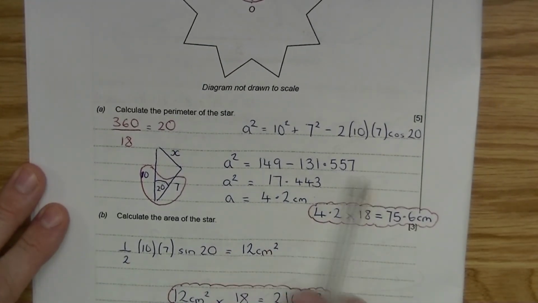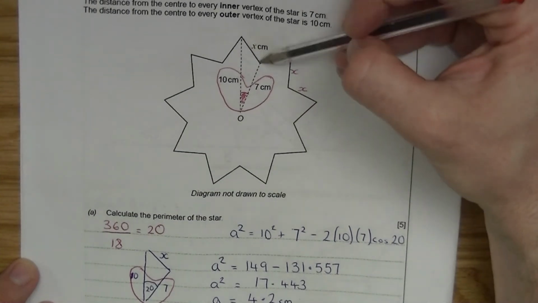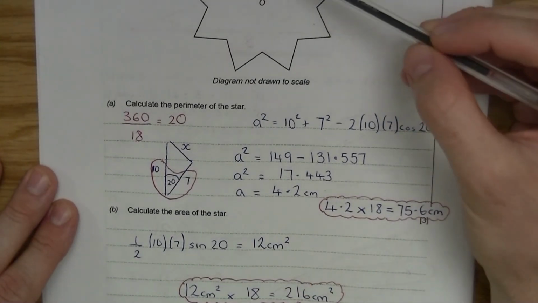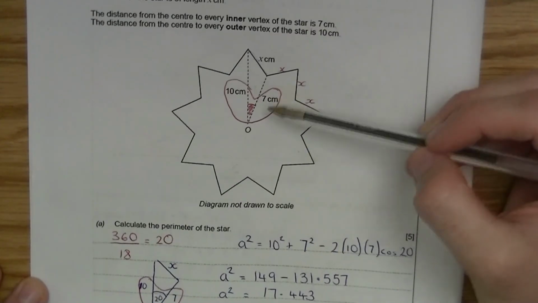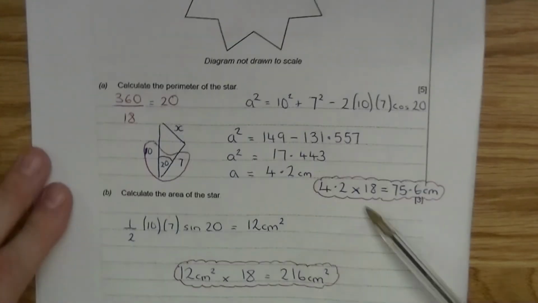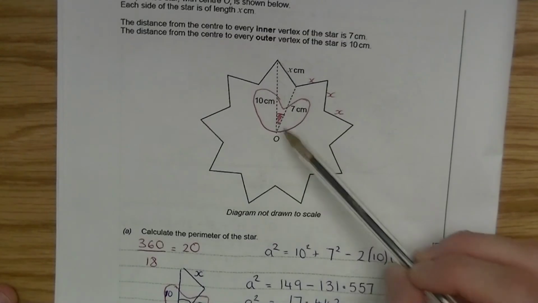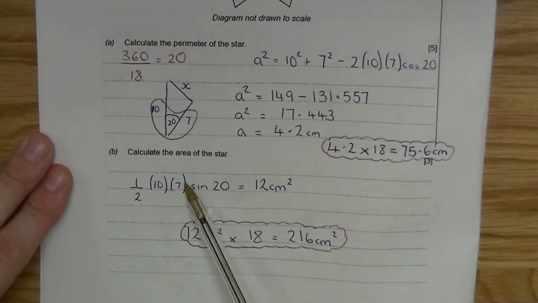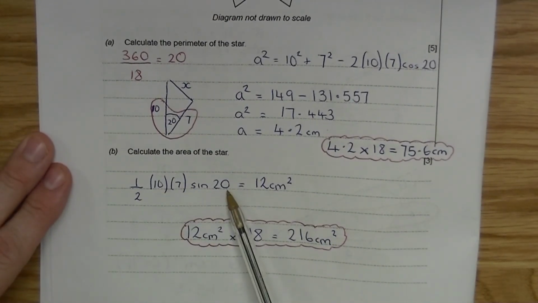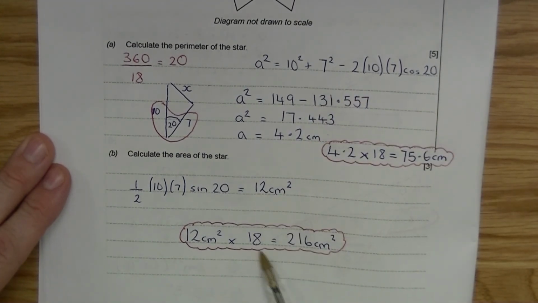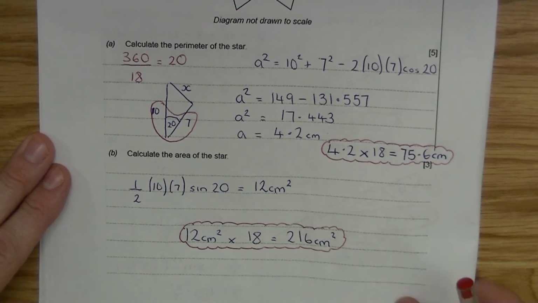Here's me using the cosine rule to find this side, which I found to be 4.2, but for the whole perimeter, I've counted there would be 18 of these x's all the way around, so times my answer by 18. And down here, I used the 20, the 10 and the 7. This time not the cosine rule, I've used the area rule. Half times 10 times 7 times sine of 20 degrees is 12, but there'd be 18 of that triangle around again, so again I've times the area by 18 to get that.